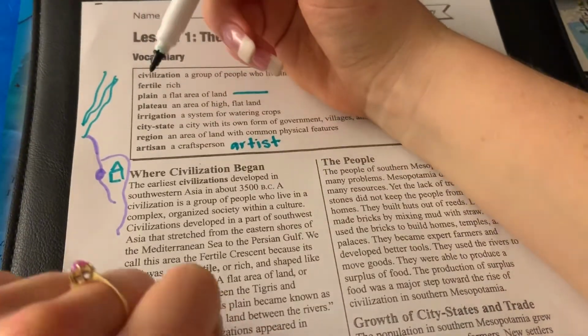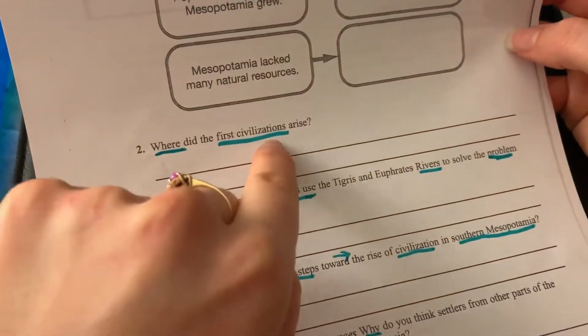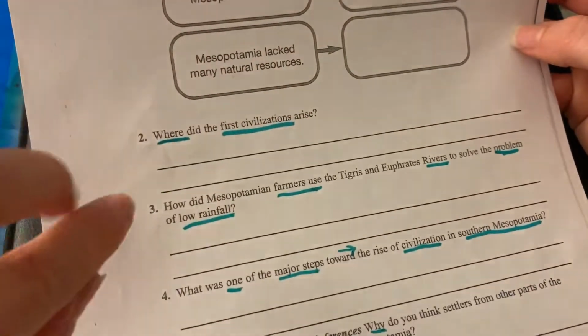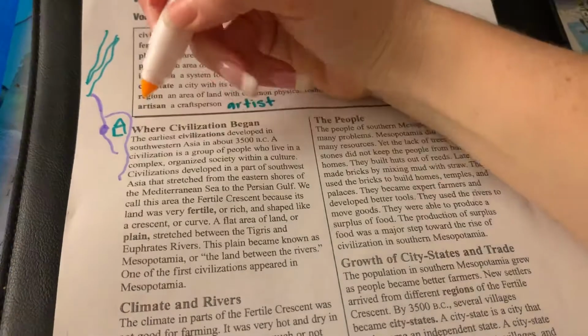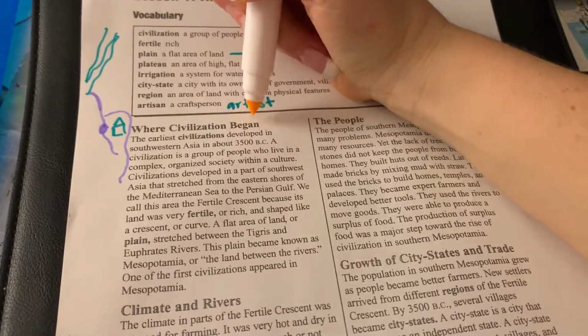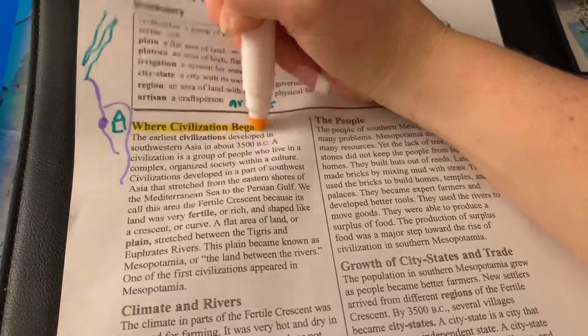Okay, so let's get started. And remember, the first one that we're looking for is, where did the first civilizations arise? So not when, but where. Okay. So, where civilization began. So we already know it's going to be in this paragraph.